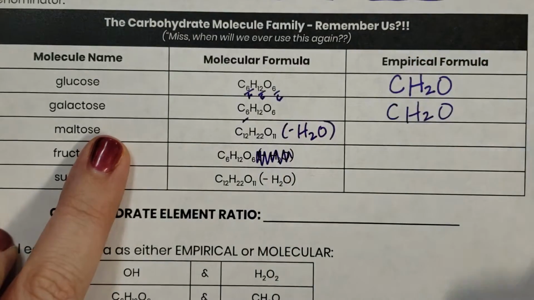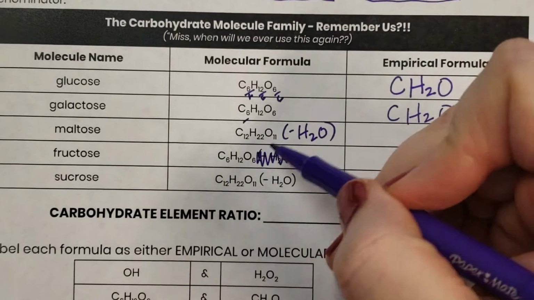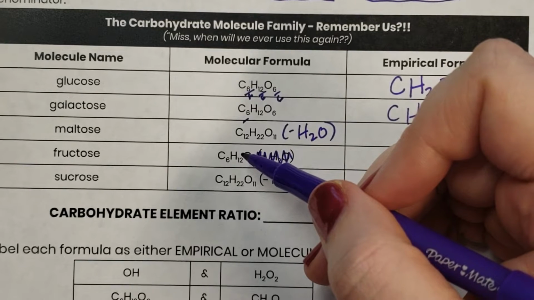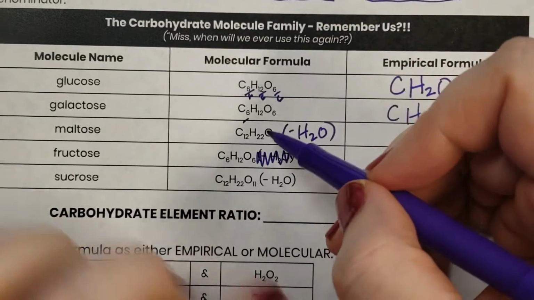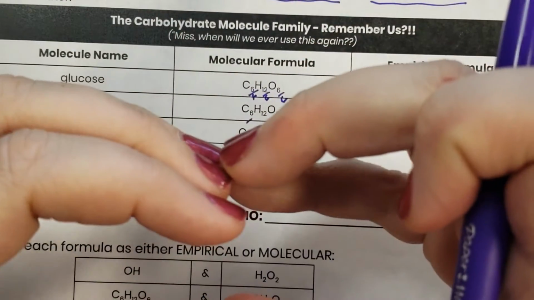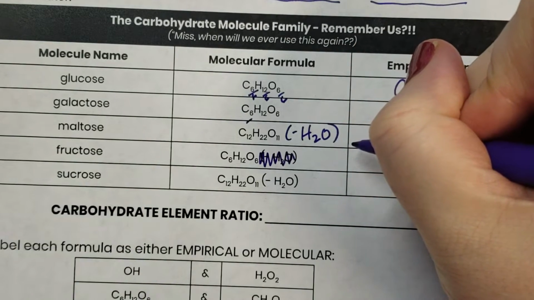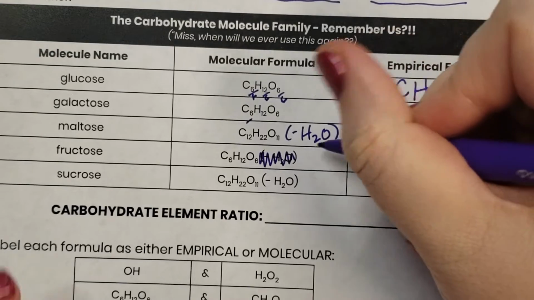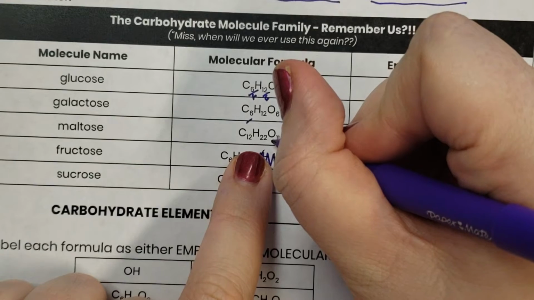From biology, you may or may not remember that when these molecules bind together, they do it through a process called dehydration synthesis. Dehydration synthesis means the molecules connect together, but it leaves one molecule of water out. So we're going to pretend like this water molecule has been added back in.